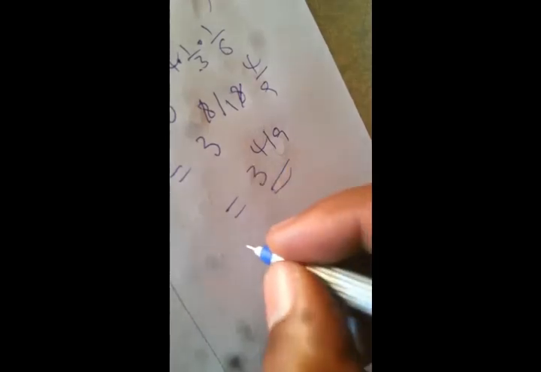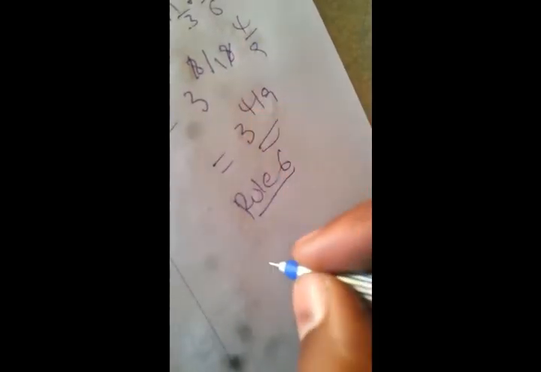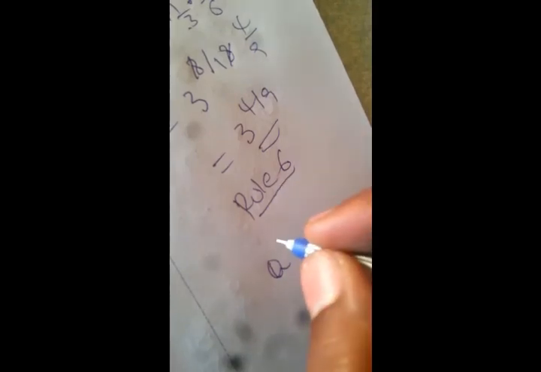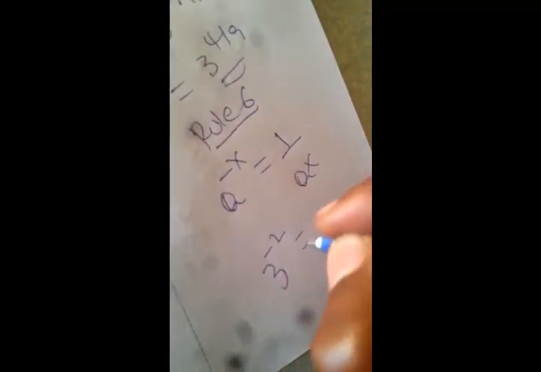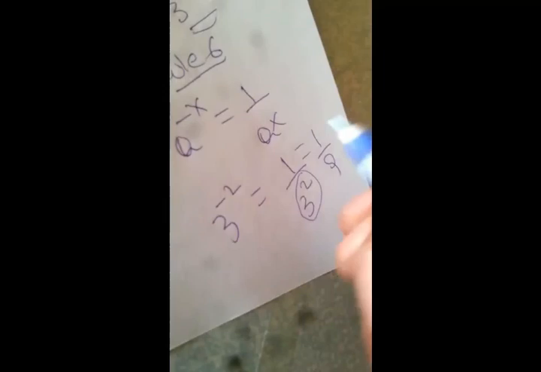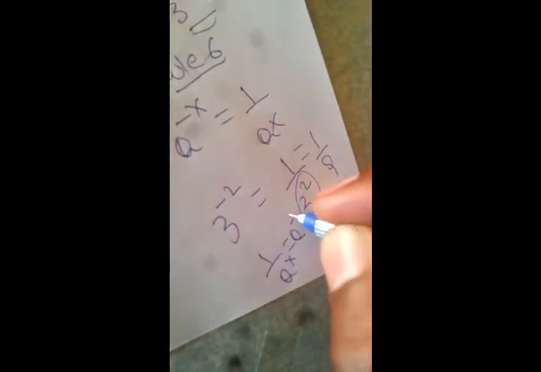And our final rule will be rule 6. When you are given a raised to negative x, this can also be written as 1 over a raised to x. For example, 3 raised to minus 2 can be written as 1 over 3 square. 3 square is equal to 9, so 1 over 9. Or 1 over a raised to x is equal to a raised to minus x.